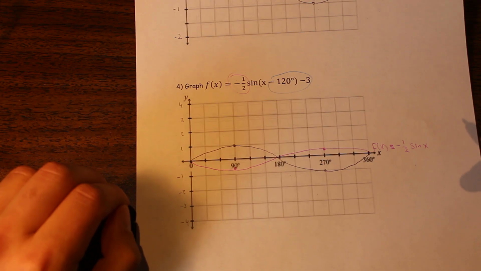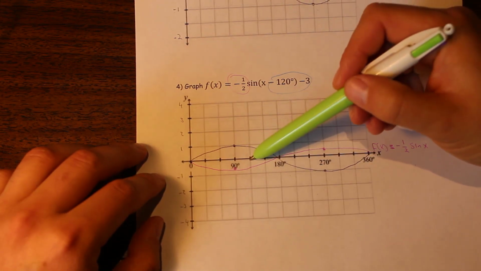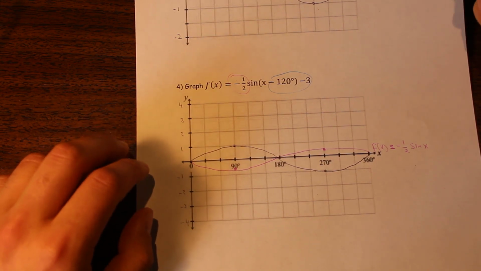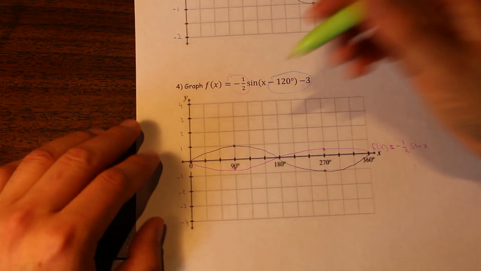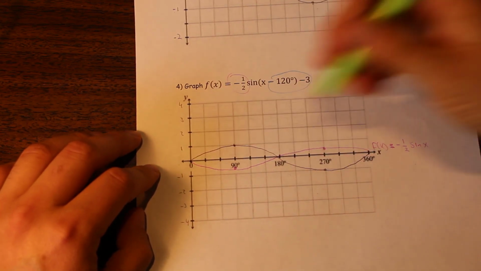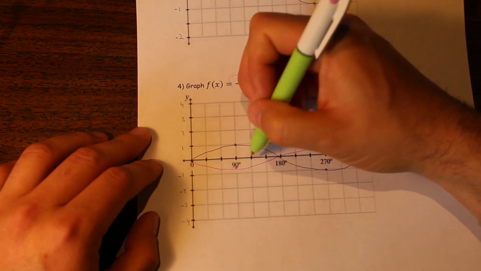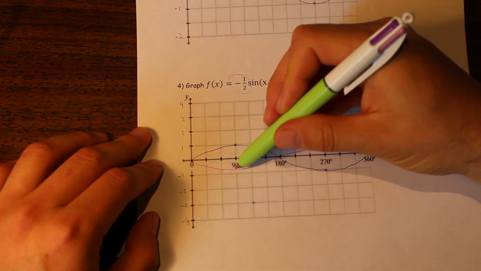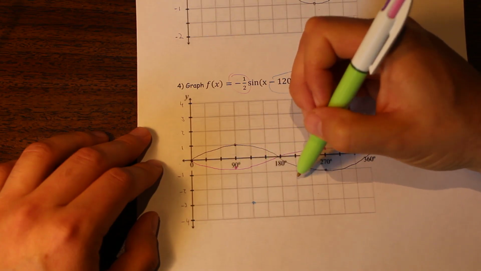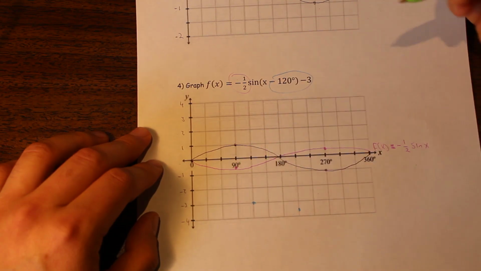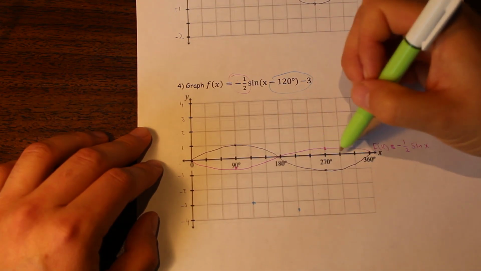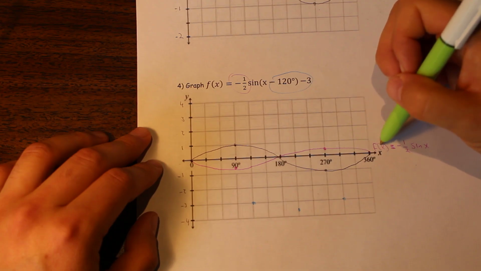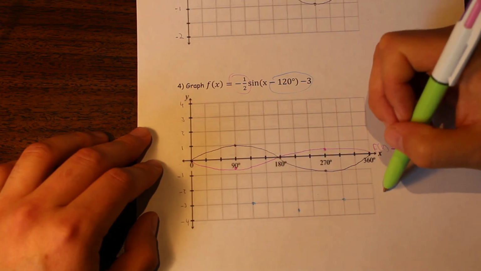So 120 degrees, 30, 60, 90, oh, that's 4 spaces. Okay, so 4 spaces to the right and 3 spaces down for each one. So I'll start from here because I'm going to count to the right. 1, 2, 3, 4, 1, 2, 3. And now this is the halfway point. 1, 2, 3, 4, 1, 2, 3. See? And this one's 1, 2, 3, 4, 1, 2. It's just off the page.